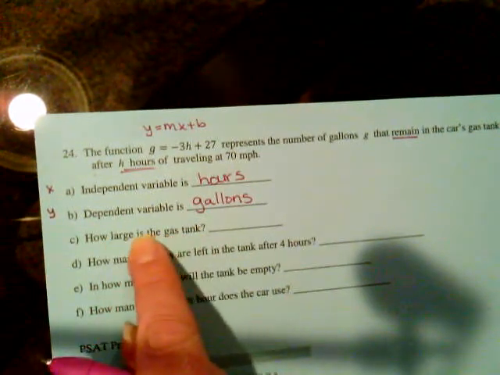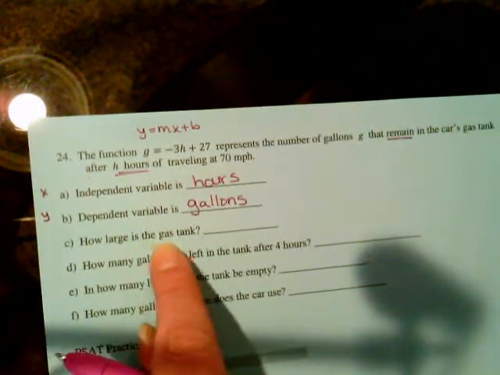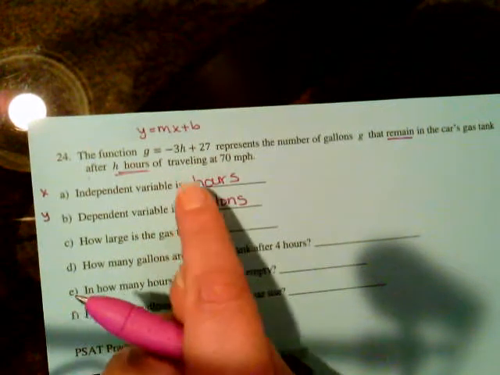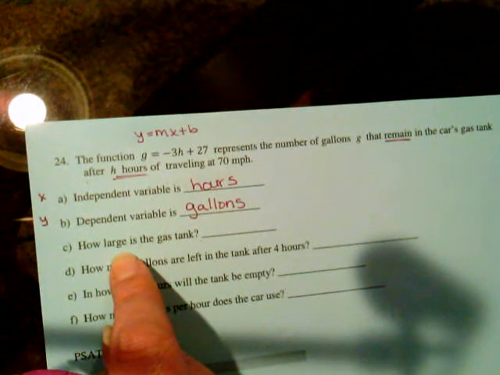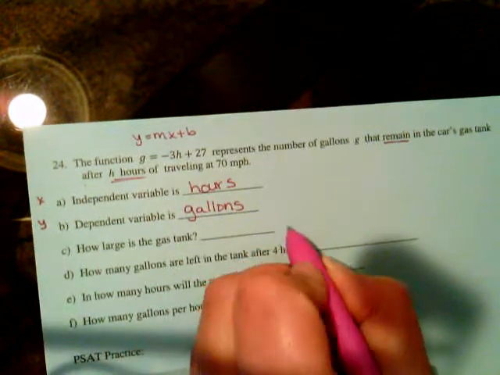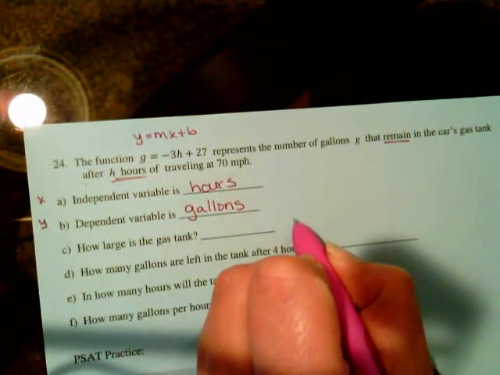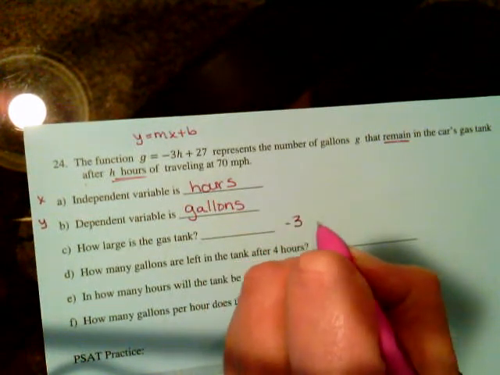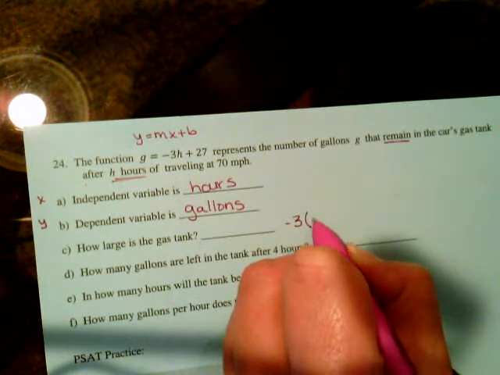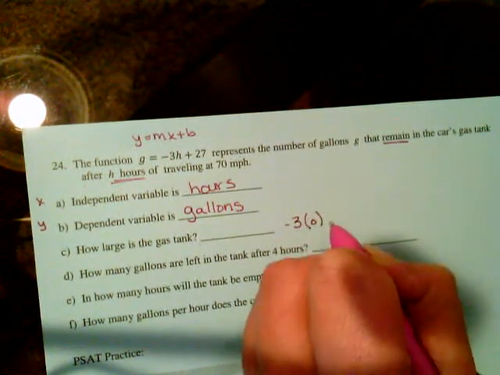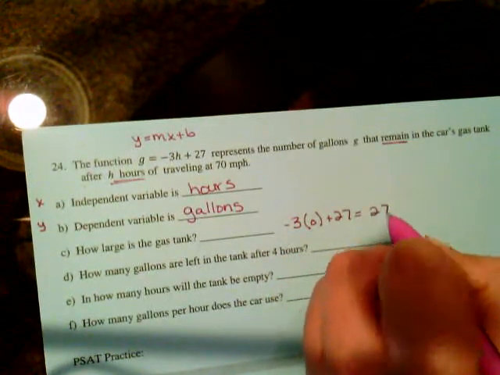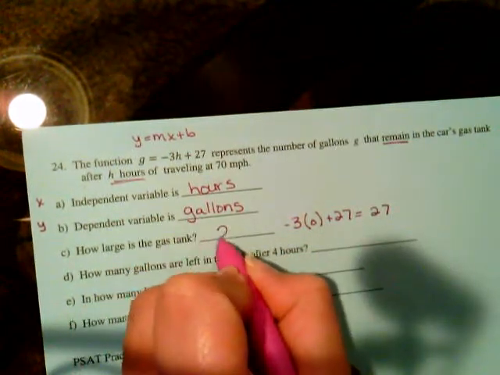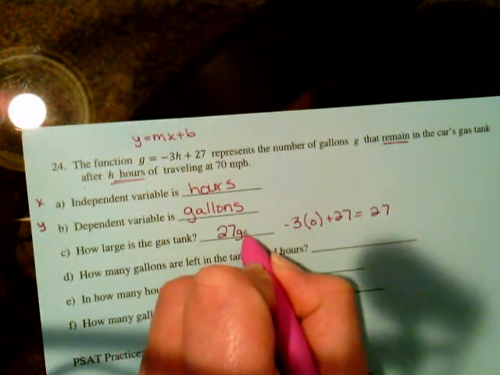Now this right here, what you are supposed to do is think about if I had filled up my car and drove nowhere, right? So 0 hours. The answer here is 27 gallons.